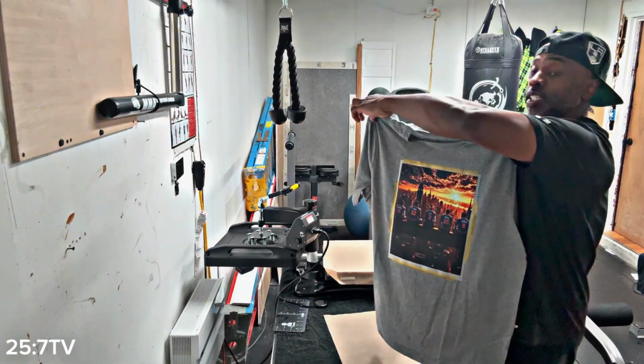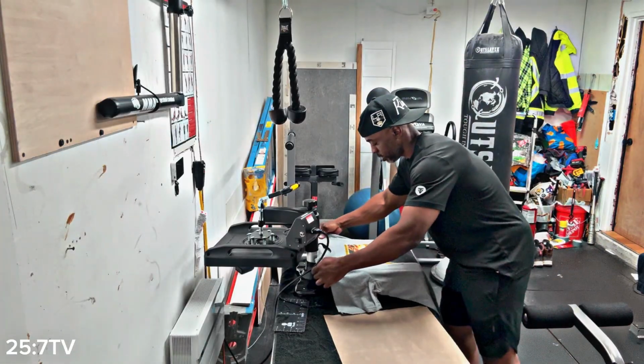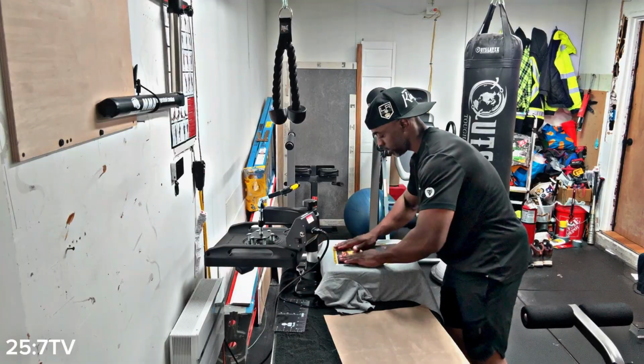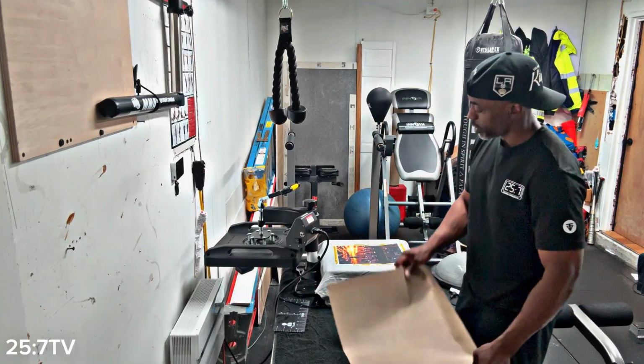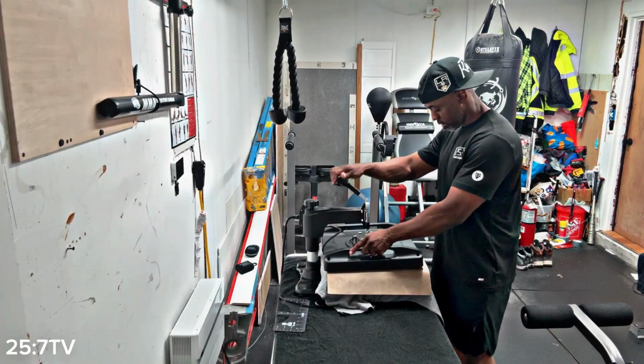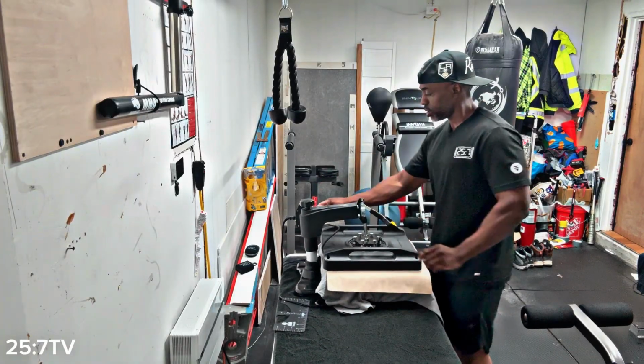So this is what we looking like. We're about to press this up. You gotta commit. You can't worry too much about if it's straight, because I've moved it before and ended up making it crooked. We're just gonna go with it. Start the timer.